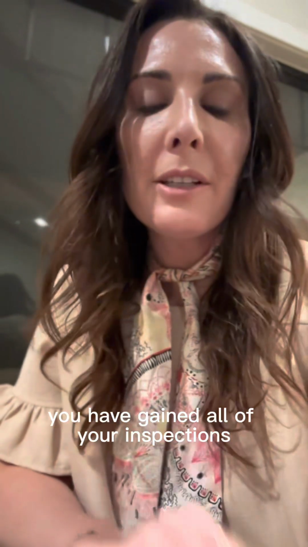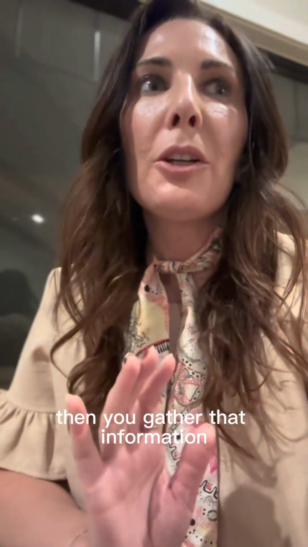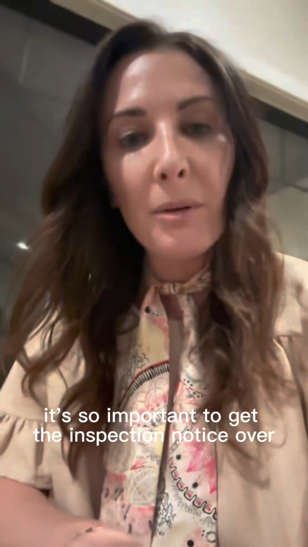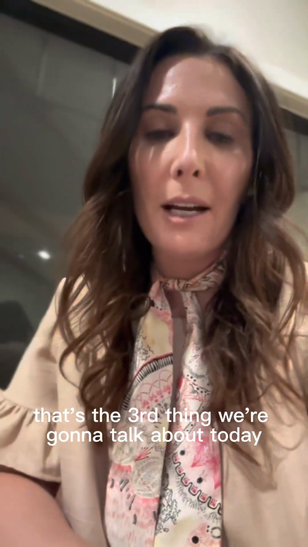Once the buyer, you, have gained all of your inspections, then you gather that information and visit with your agent. At that time, you prepare your inspection notice. Again, remember, it's so important to get the inspection notice over during that period. Once the notice is served to the seller, the resolution period starts. That's the 3rd thing we're going to talk about today.